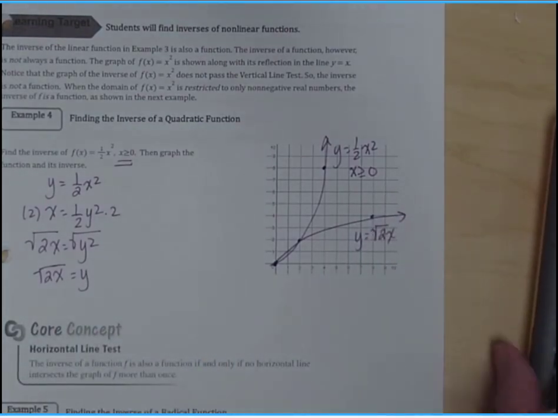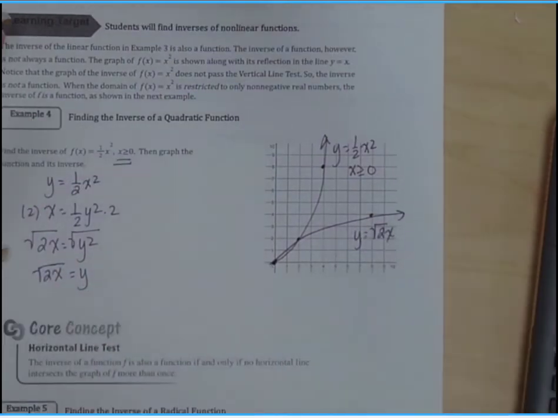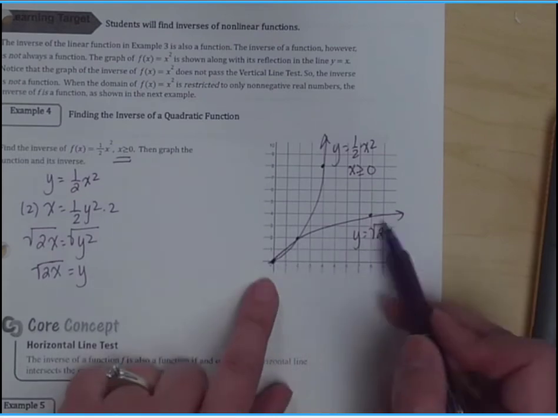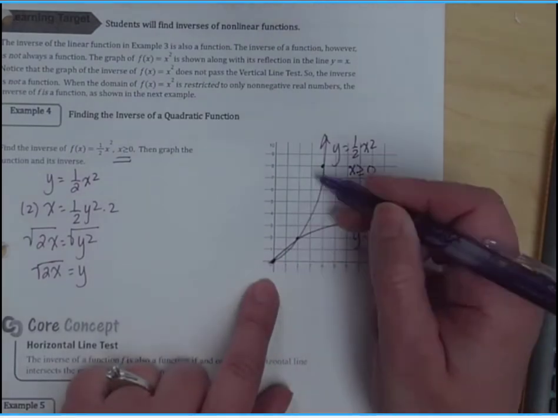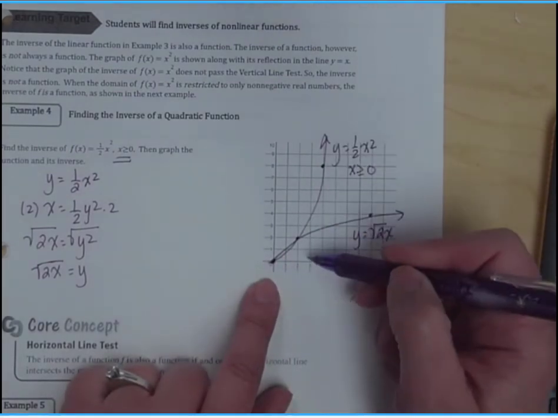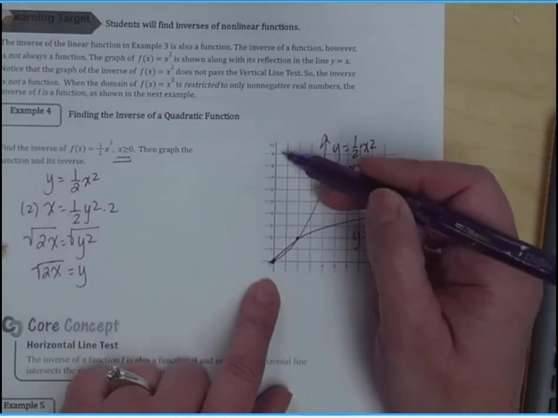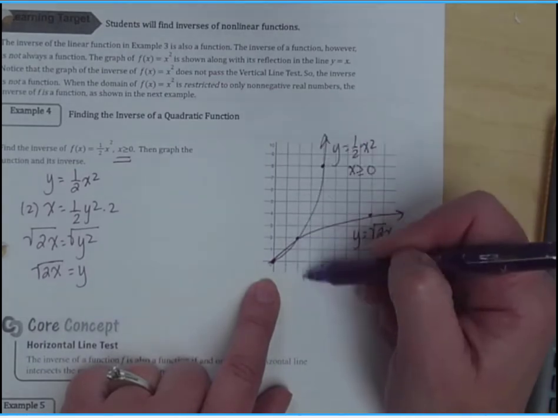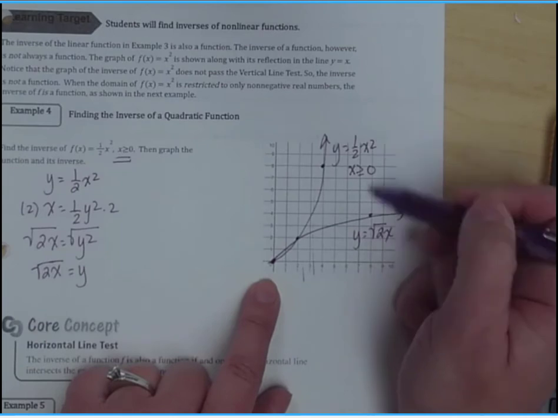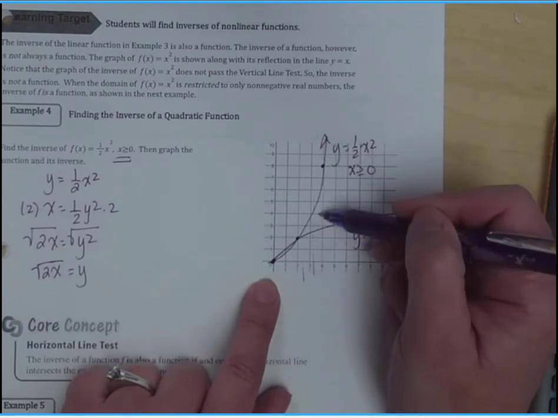Now, one of the things you have to remember, in order to make it a function, it has to pass the vertical line test. Meaning, if I draw a vertical line, it's only going to cross one point. Now that's for the function.